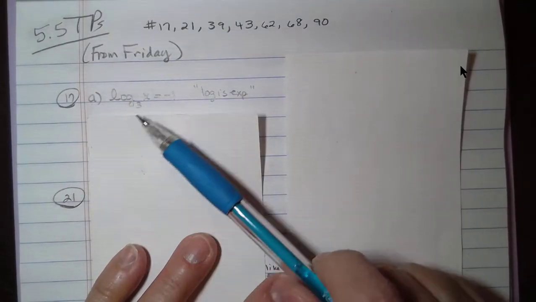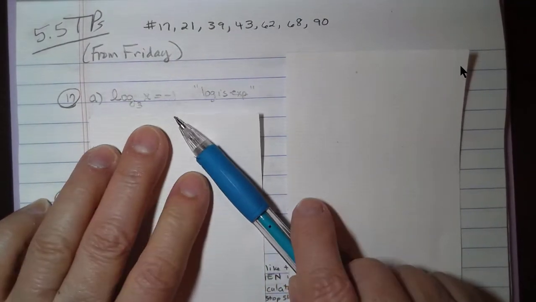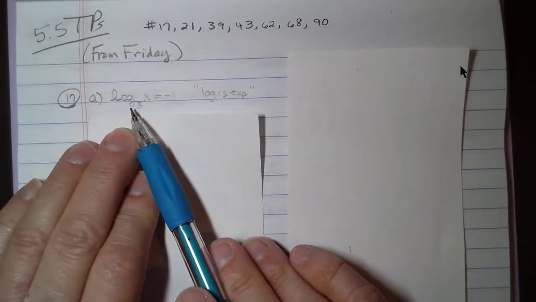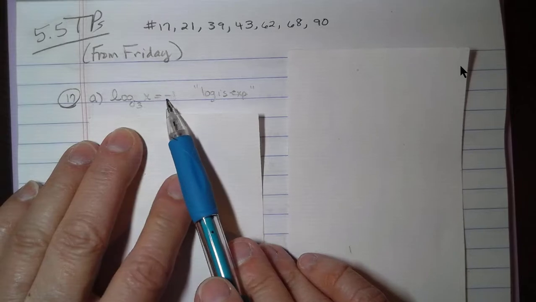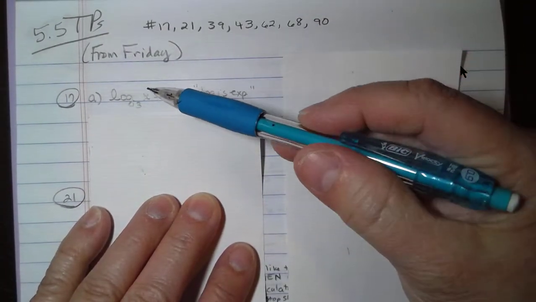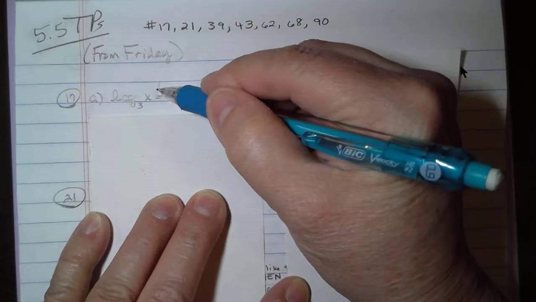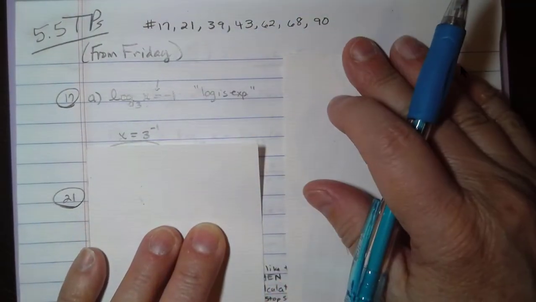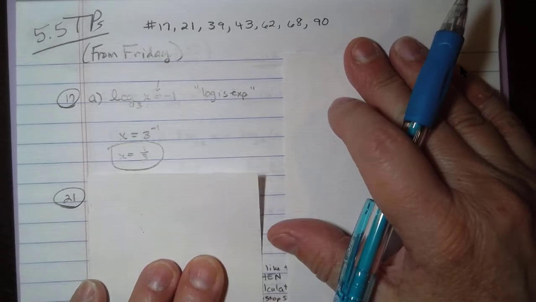All right, the TPs we should have discussed on Friday, but did not have time in class. Here we go. Number 17, log base 3 of x is -1. Let us remember my famous sentence, a logarithm is an exponent. Log is exponent. Here's my exponent on that base. So x is 3 to the -1, or x is 1/3.